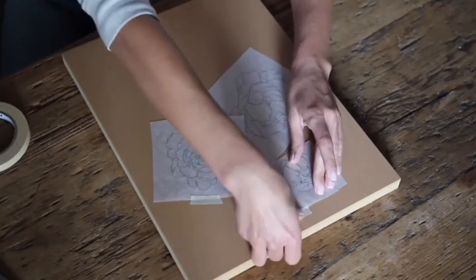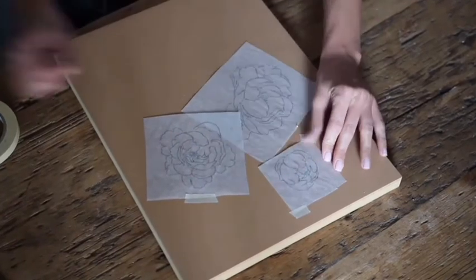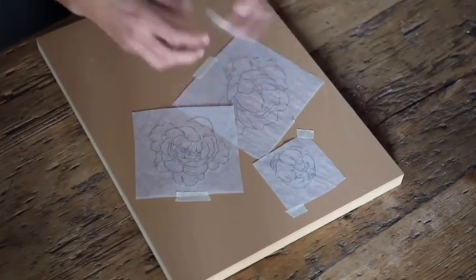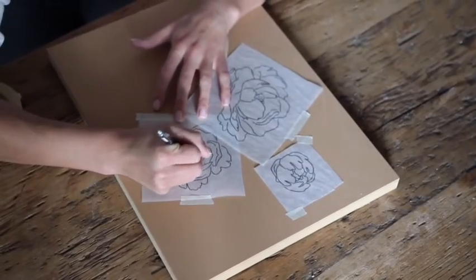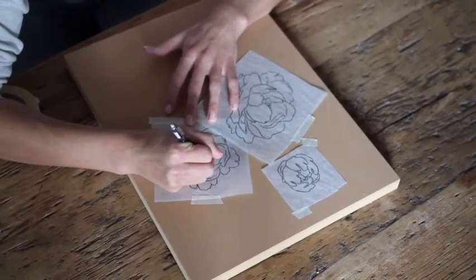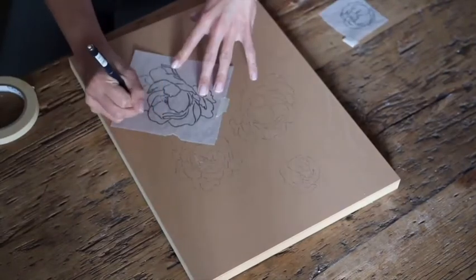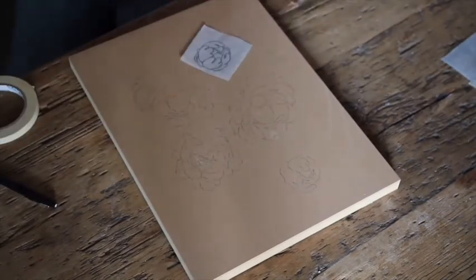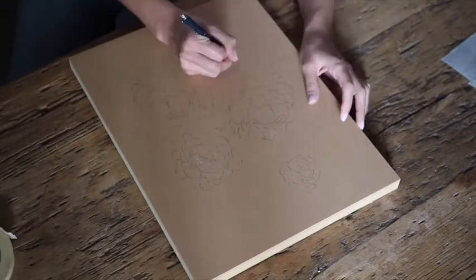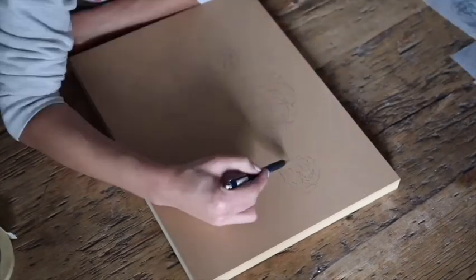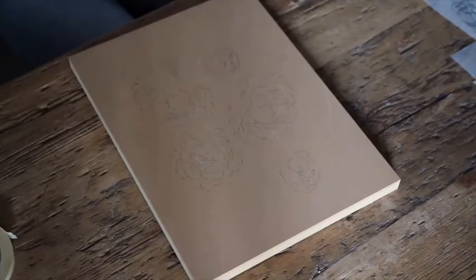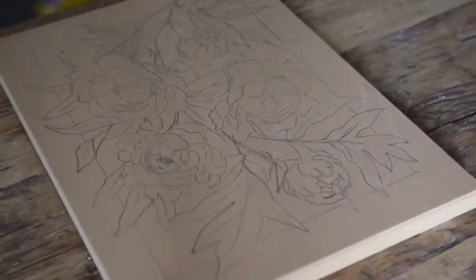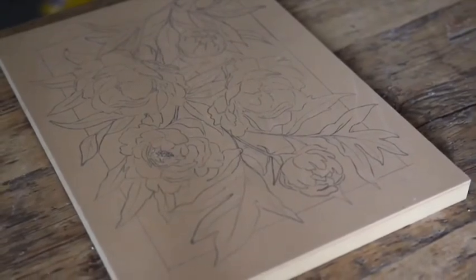Once I had those where I wanted, I went over the same lines on the other side of the tracing paper so the graphite rubbed off onto the linoleum. Because I only had 3 flowers, I flipped those over a second time and used the same images, so I had a total of 5 flowers. I used the tracing paper method just for the flowers, and then I free-handed the leaves. But when I went back to look, I didn't really film any of it, so sorry about that.